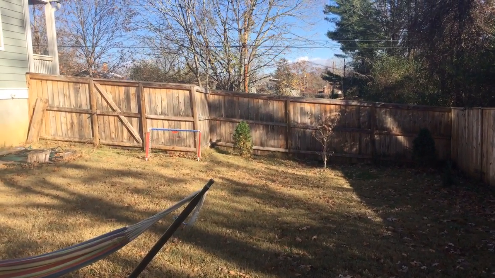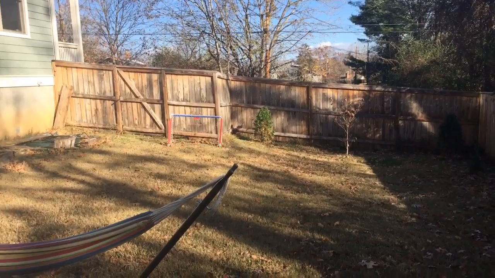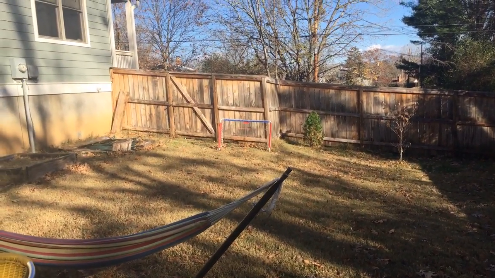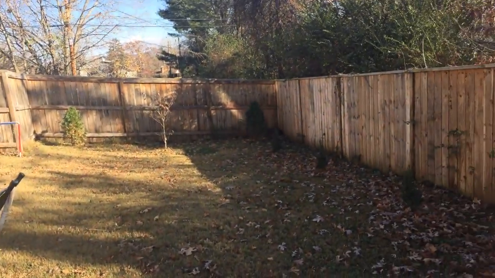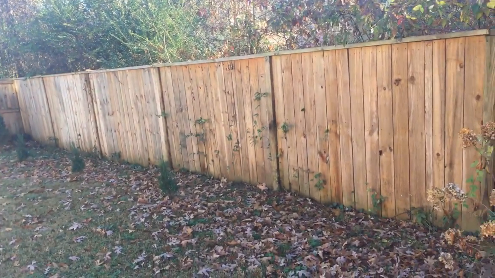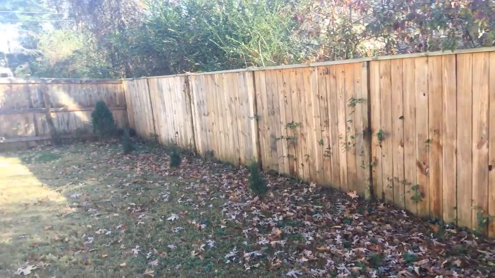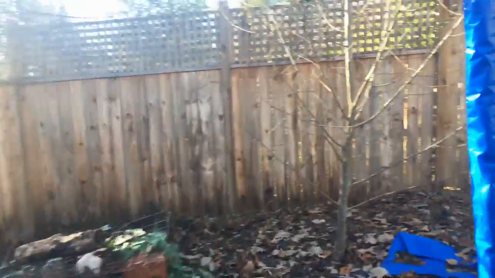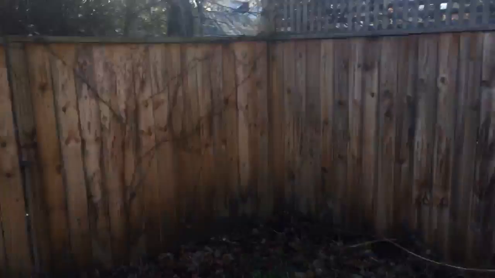And a lot of people look for fenced-in yards when they're renting houses or buying houses because they have dogs, they have children, and it's so much safer if you have a fence, if you have a fenced-in yard, so that animals don't escape. Although, come over here. I'm going to show you something really cool.